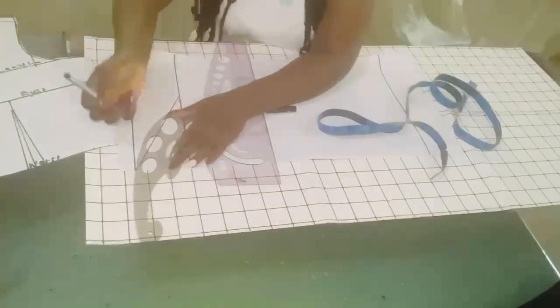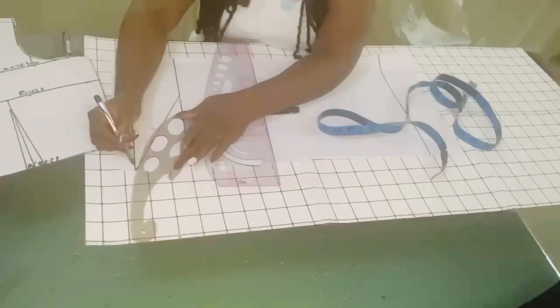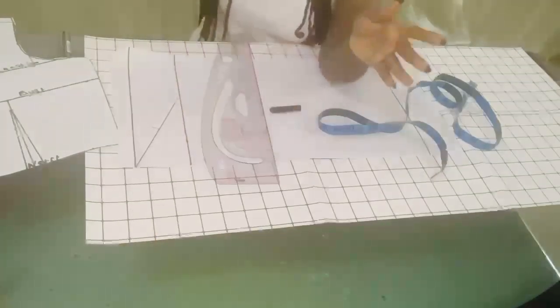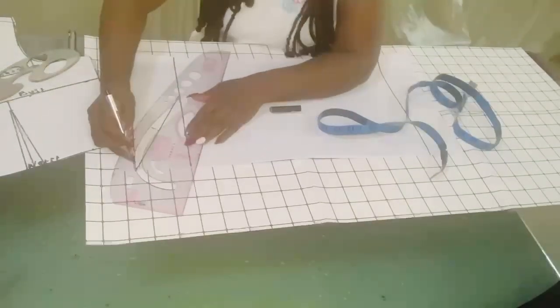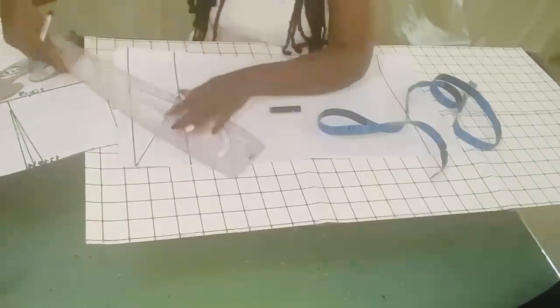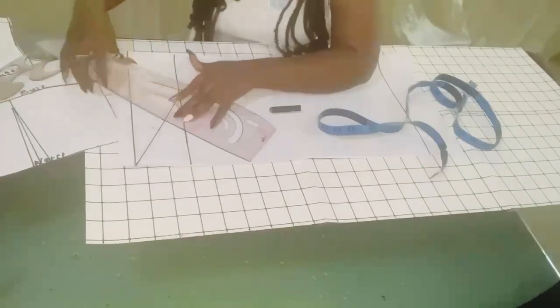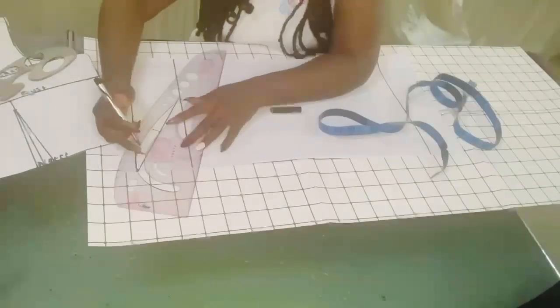I'm going to be connecting from that half inch here all the way to the tip of here. If you have your pattern master or any type of armhole curve, you're going to be curving it from this half inch all the way to the top. So I'm going to be using the pattern master to do that.